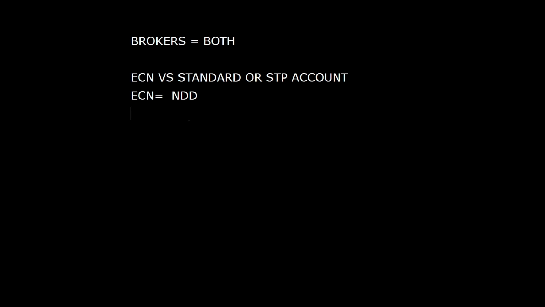But what does ECN stand for? ECN stands for Electronic Communications Network. It's a computerized network that facilitates the trading of financial market products outside traditional exchanges. Most ECNs are automated, meaning no manual decisions are made to fulfill the trades. ECN accounts are the most transparent and purest access to the market.